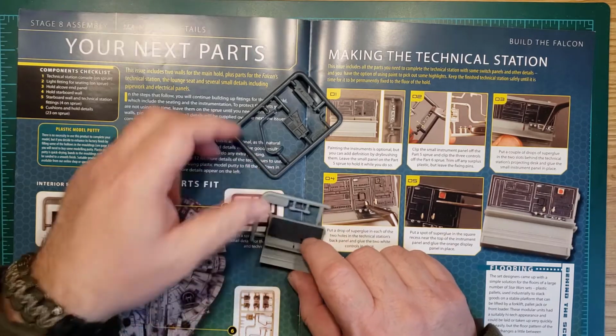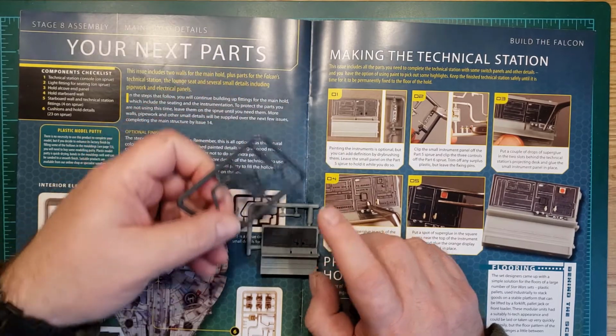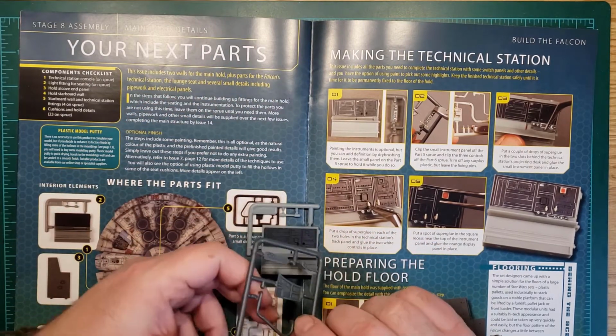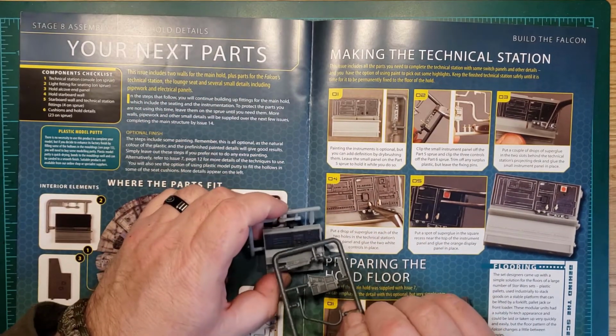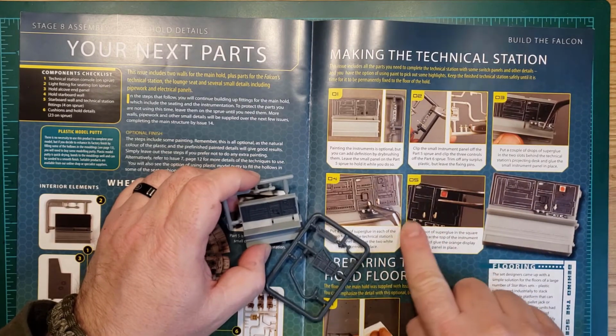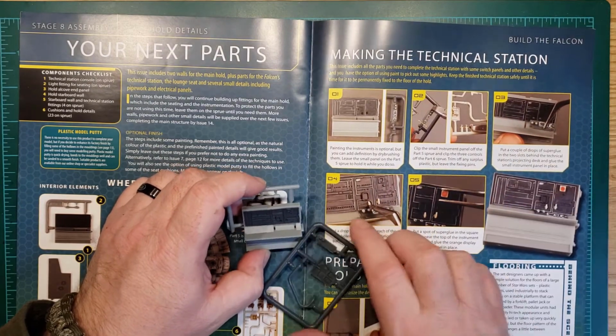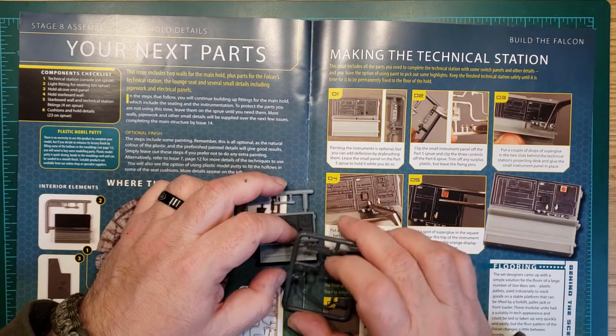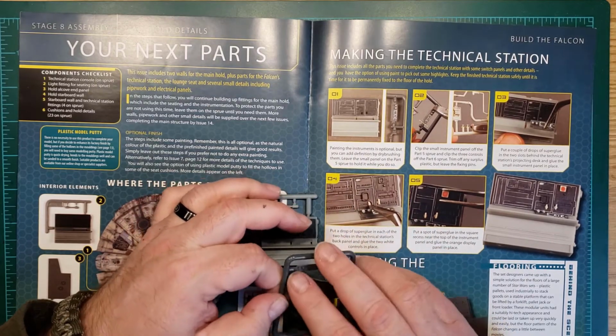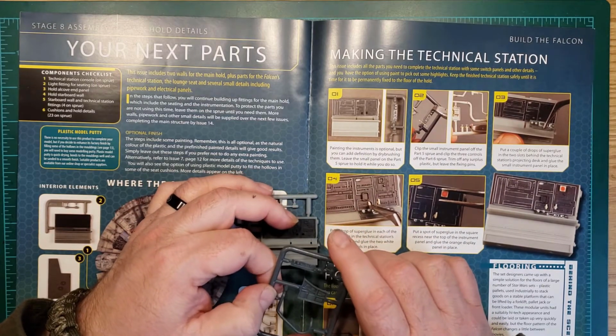And then this part here actually will be the part that goes in there. So that's this part that they're showing. I need to get this cleaned and dry brushed and all that kind of stuff as well.